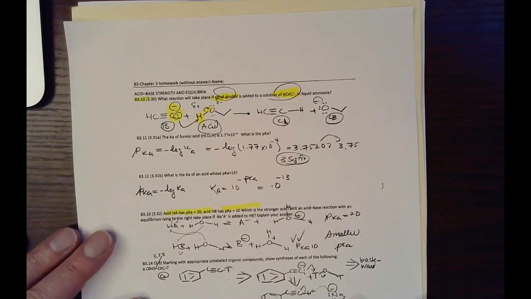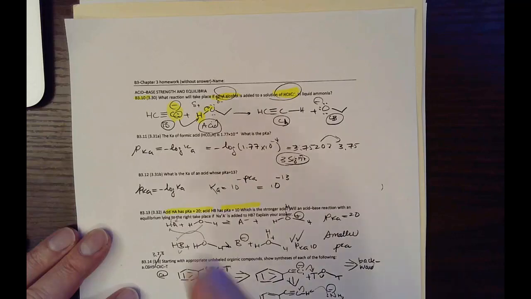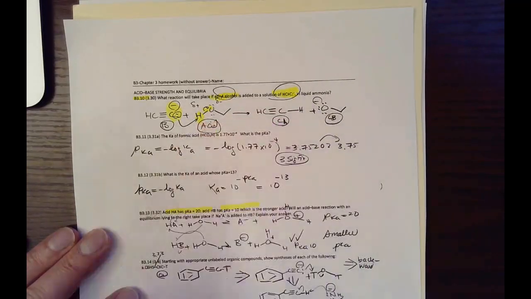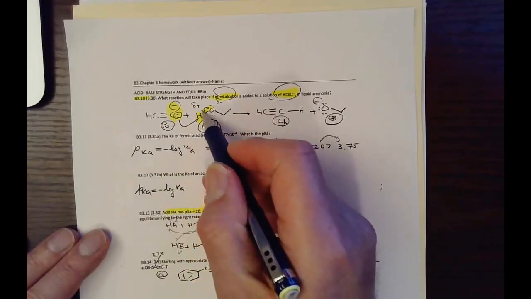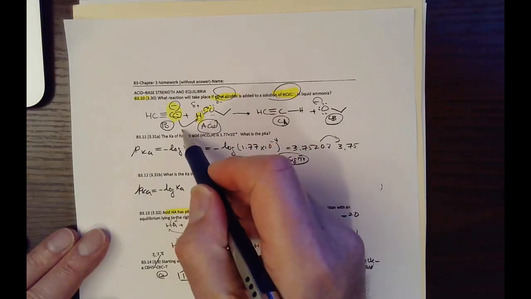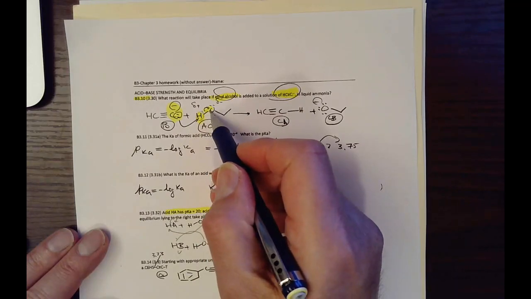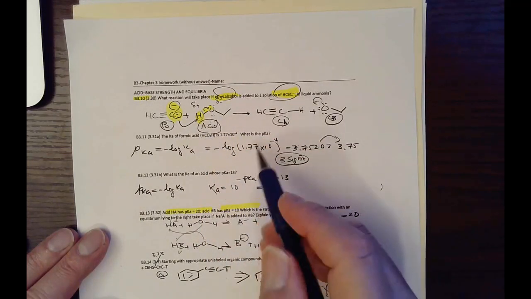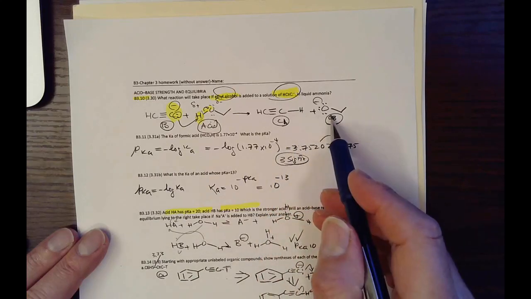Okay, on page 5, couple problem. One of them is similar to what we did before. So we have a carbon negative. So carbon negative is a good base. Grab the H from here, and the electron between the H and oxygen goes back to the oxygen. So we would have an alkyne as a conjugate acid and O minus as a conjugate base.